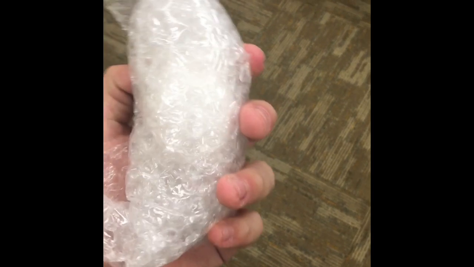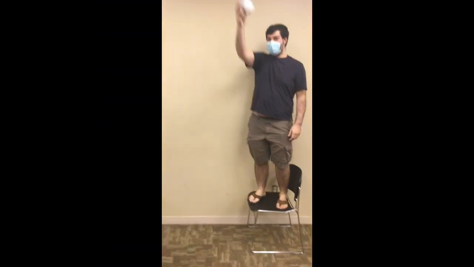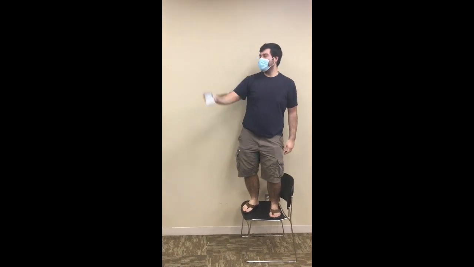A very simple approach you could implement is simply wrapping the egg in bubble wrap. So long as you get enough layers around the egg, it will not crack when it hits the ground.